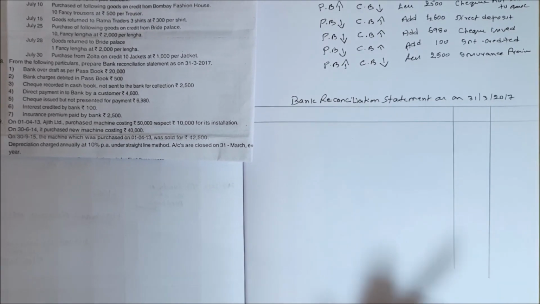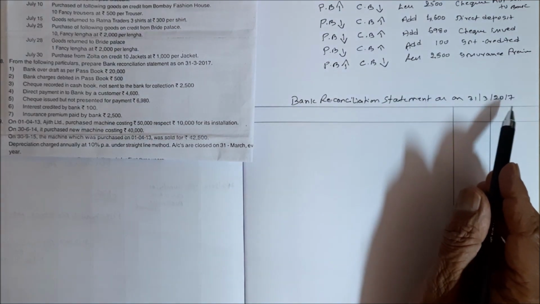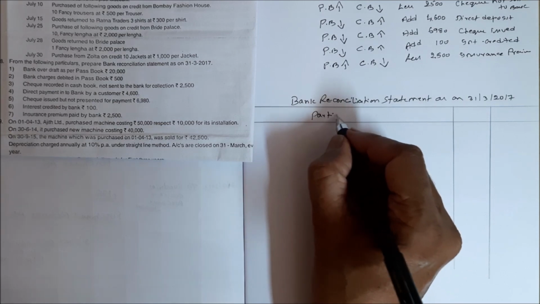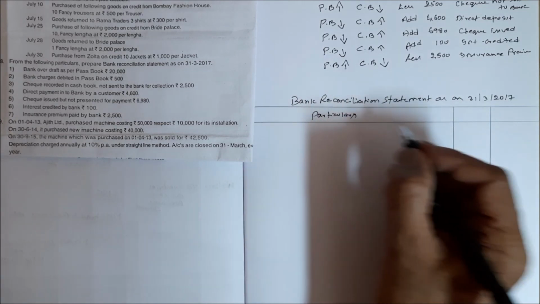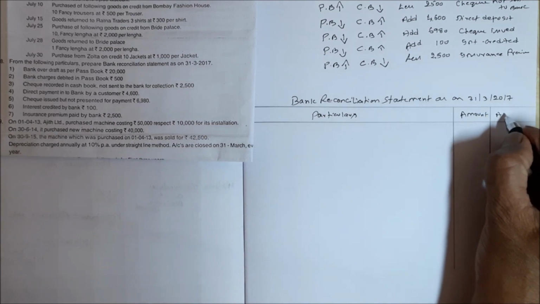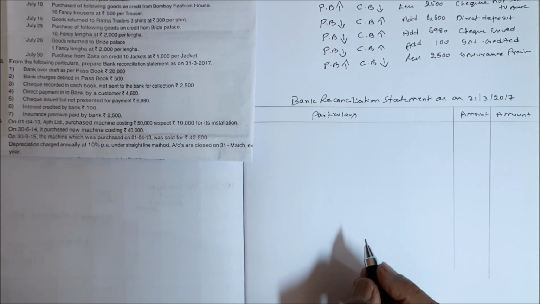Bank reconciliation statement as on 31/3/2017. Here you write particulars, amount inner column, amount outer column. That's all. Now take them one by one.